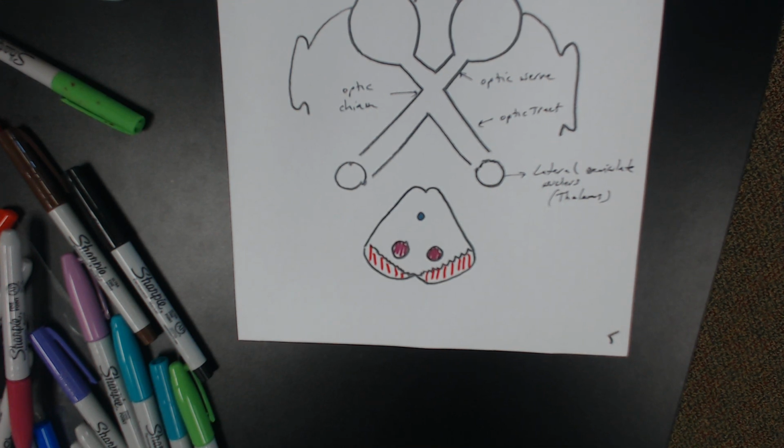Alex. Actually, a question. How do you spell lateral geniculate? G-E-N-I-C-U-L-A-T-E. No? Genu, like knee, a knee, right? It's a mid. Geniculate.